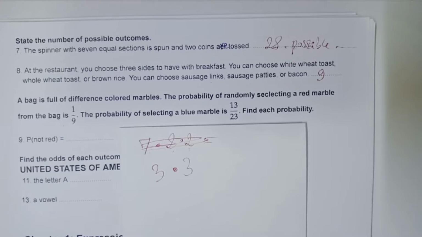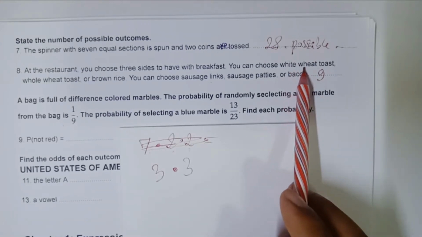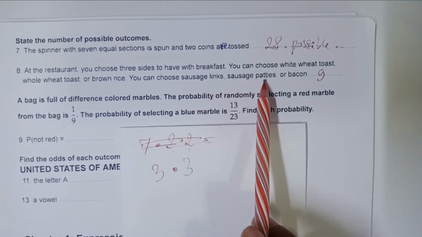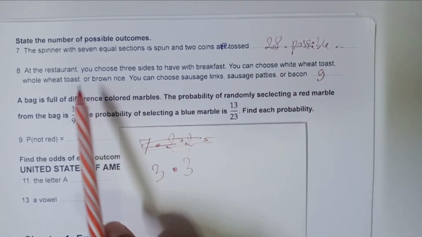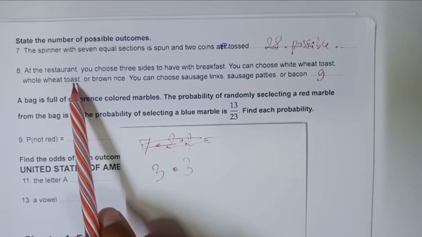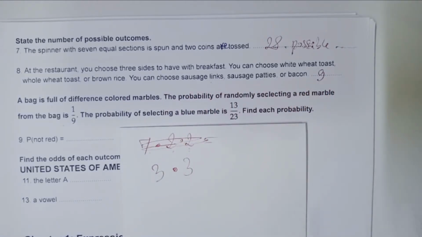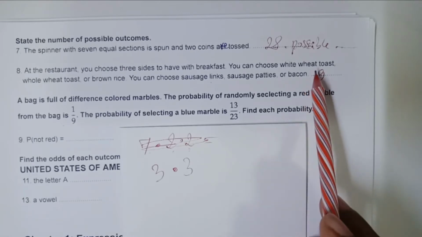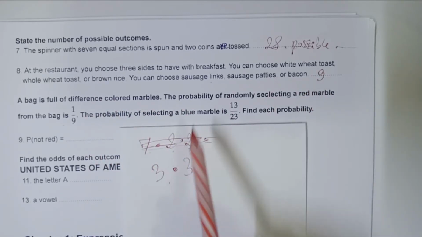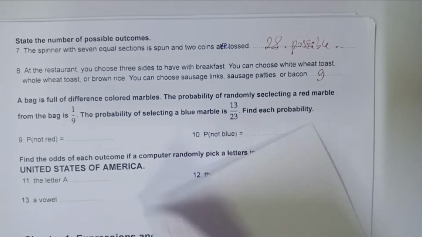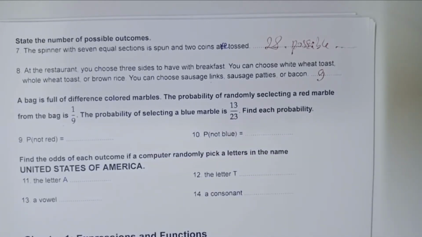You can have white toast with sausage links, with sausage patties, or with bacon, and you can follow the rest: whole wheat toast with all of the 3, and the brown rice with all of the 3. That will lead you to 9 possible outcomes. So in other words, you just multiply: possible outcome of the toast is 3, possible outcome of this other thing is 3 also, multiply together, gives you 9 possible outcomes. And let's move on to the other numbers.